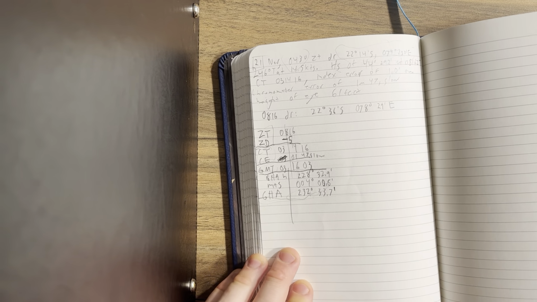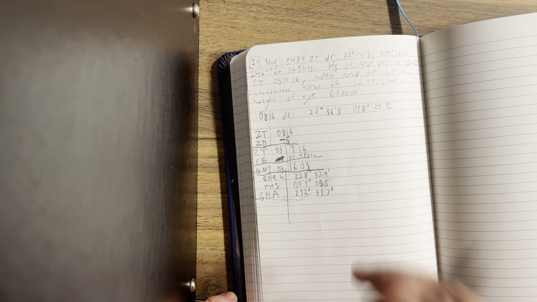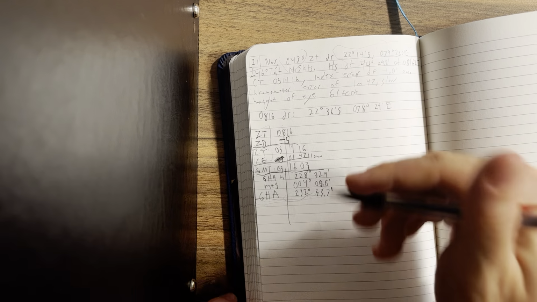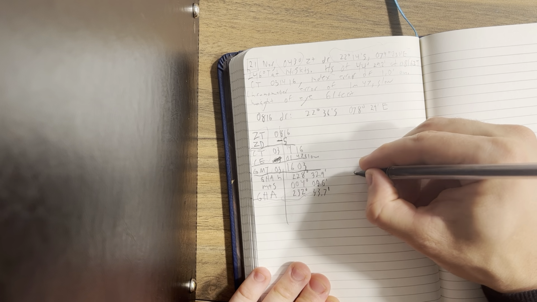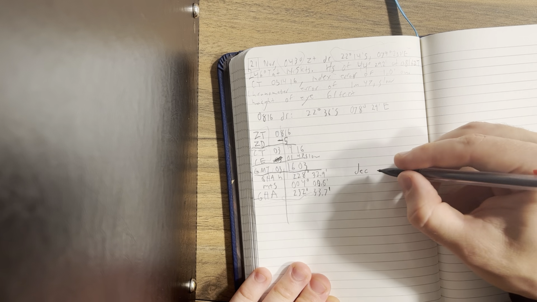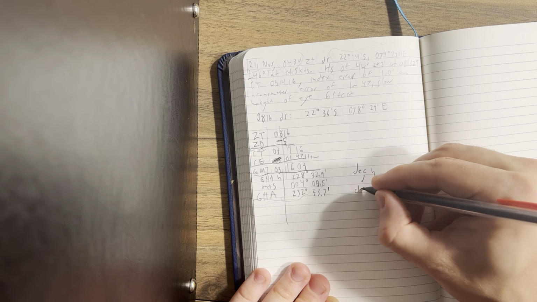So if we move on to declination, I'm going to leave this column to the side here for the LHA stuff. But for declination, I'm going to write it off to the side here. So the declination column looks like this. We write dec H, little d, and then dec.